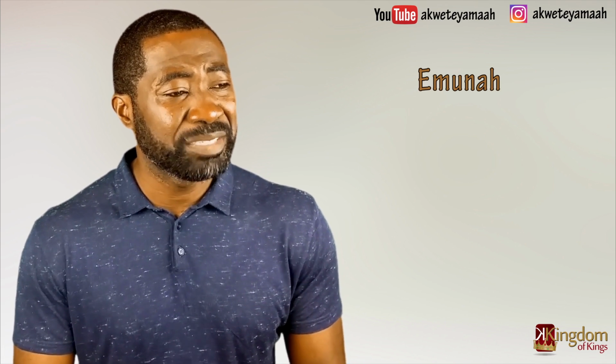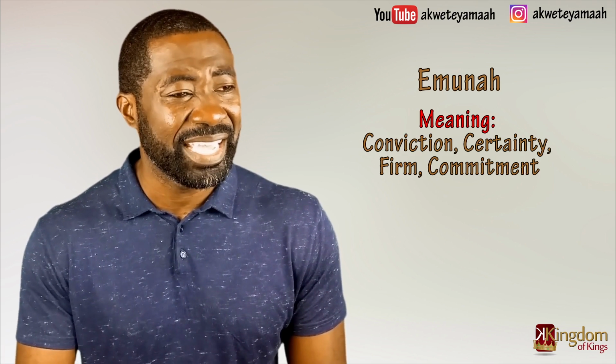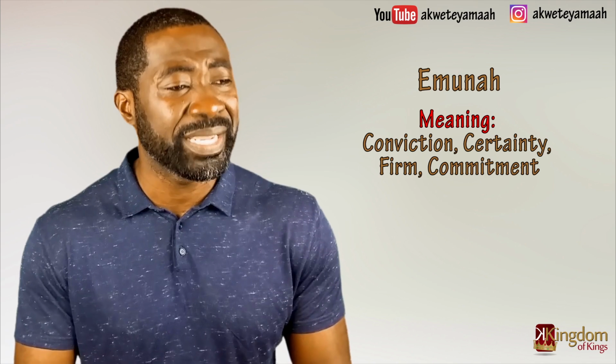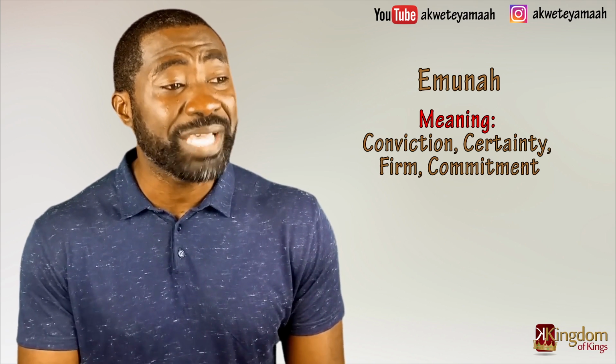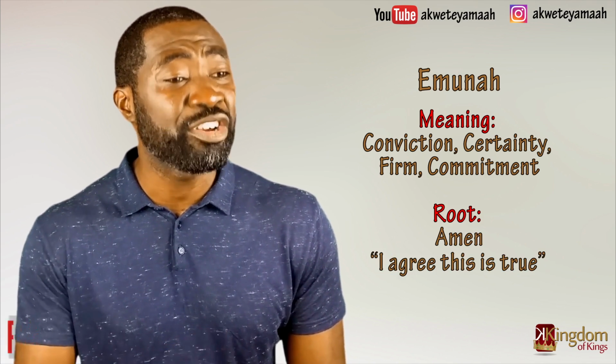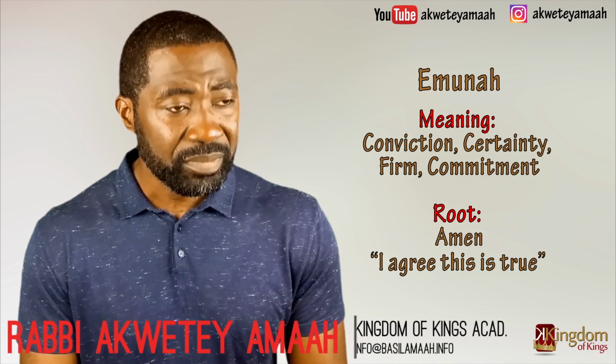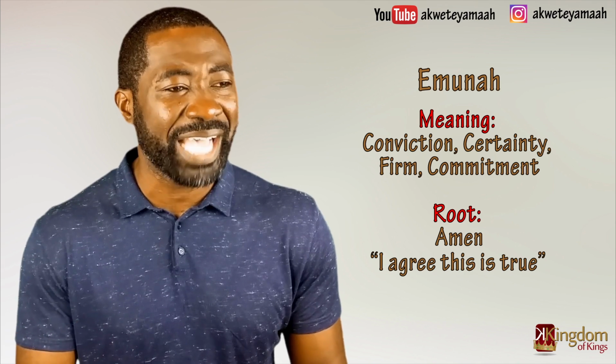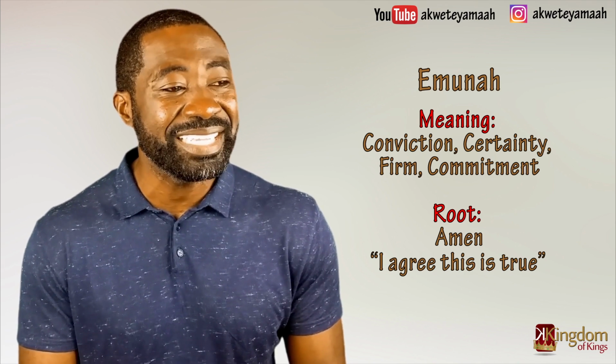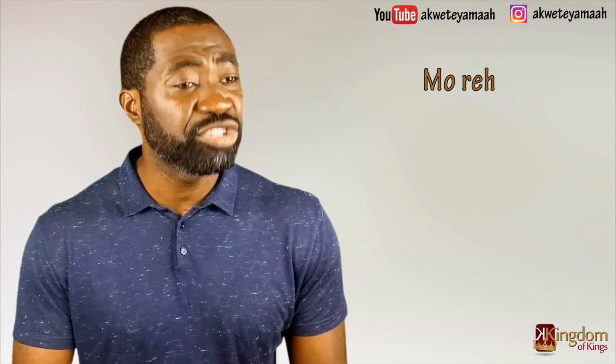Example, the word emunah is translated as faith or belief. That is a bad translation. Emunah means conviction. It means certainty. It means firm. It means commitment. It comes from the root amen, which means I agree, this is true. Not "so be it." No. Belief and faith always have room for doubt. Certainty does not.